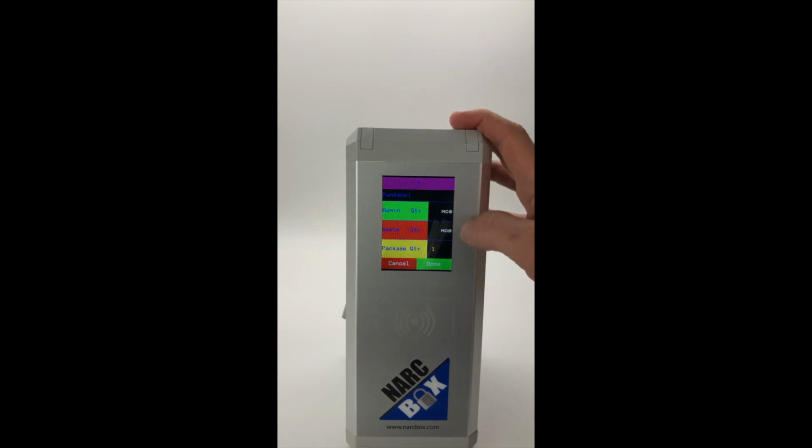Now it's going to bring up a fentanyl-specific screen. It says administered, wasted, and package quantity. This is because the NarcBox is actually tracking the number of milligrams that were given to the patient. In this case, it's micrograms of fentanyl. And it's also going to track the number of packages.